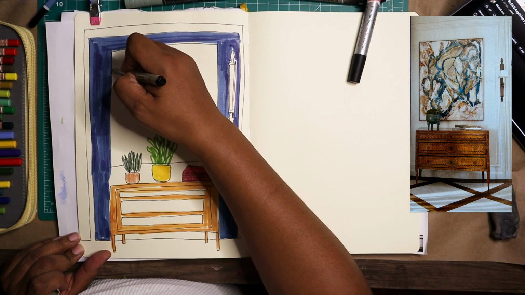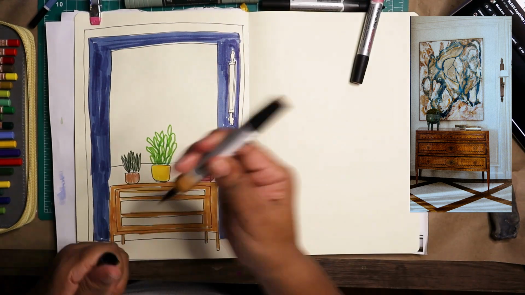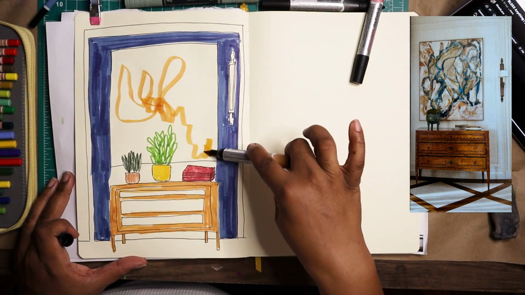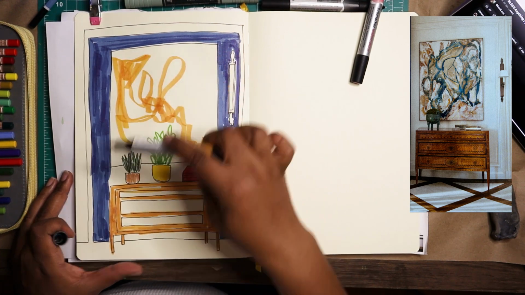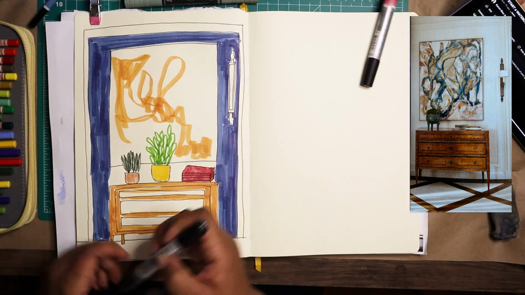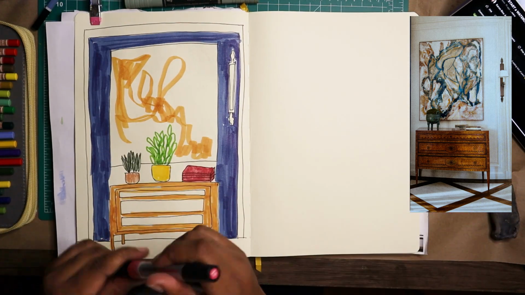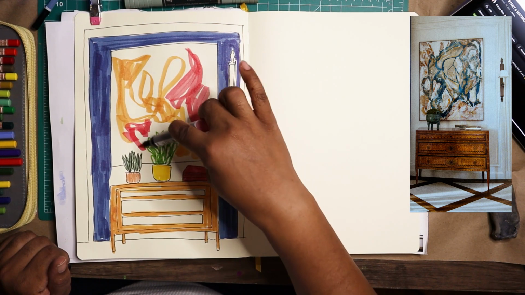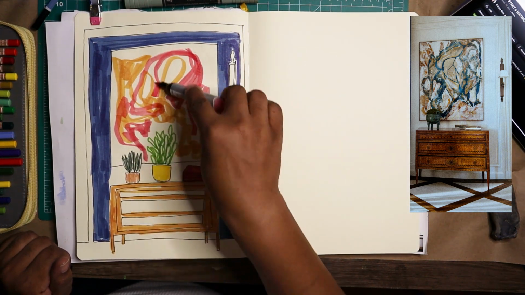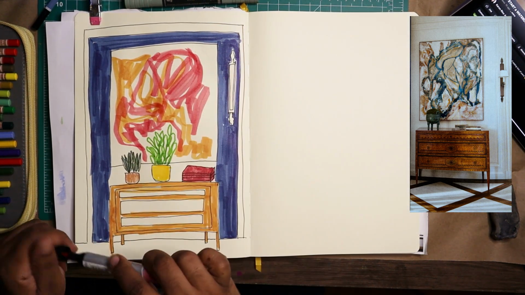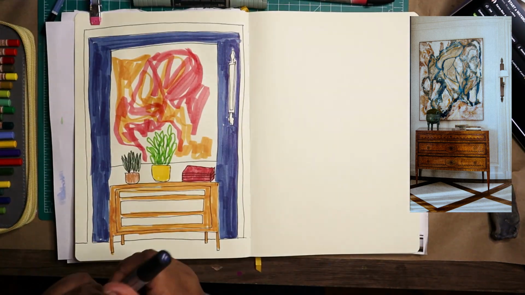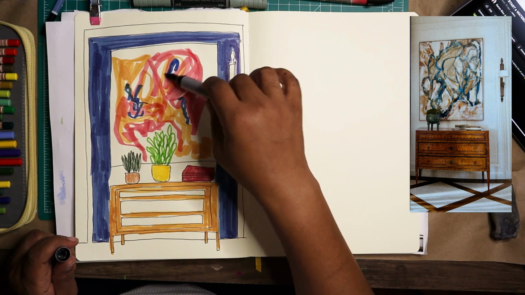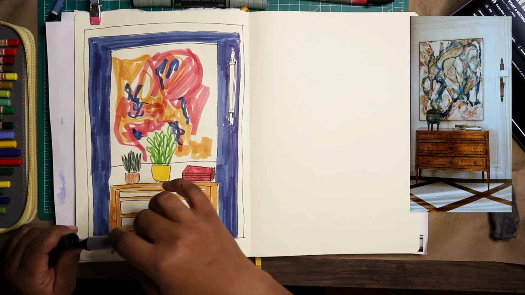FYI, I'm using watercolor markers here. They are Winsor and Newton watercolor markers. So I first sketched, and then I erased the unwanted pencil marks. And then I went in with coloring with my watercolor markers. So that's what I am doing now.